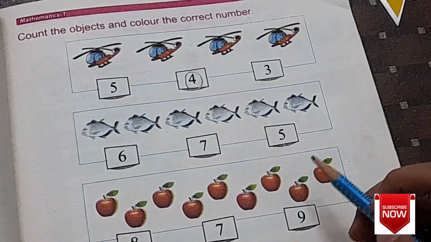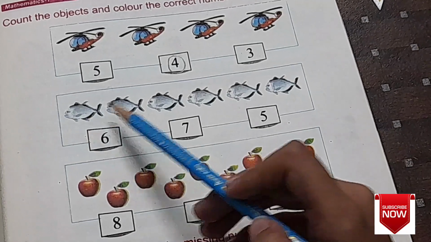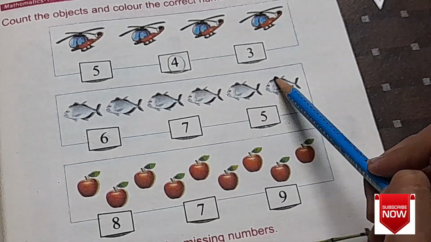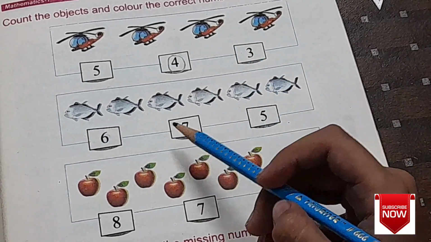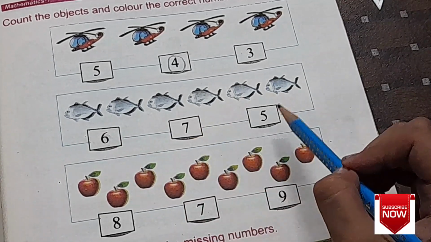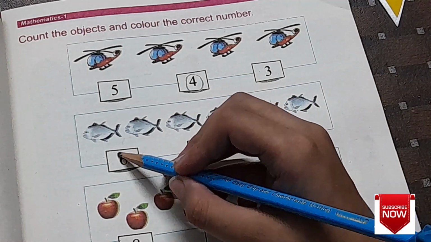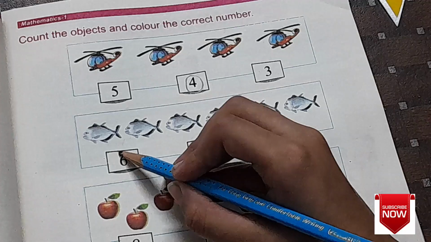Next, please count the fish and circle the correct answer. There are 1, 2, 3, 4, 5, 6 fishes. So we have to choose the correct option. Number 1, 6. Number 2, 7. Number 3, 5. So we have to circle option 1.